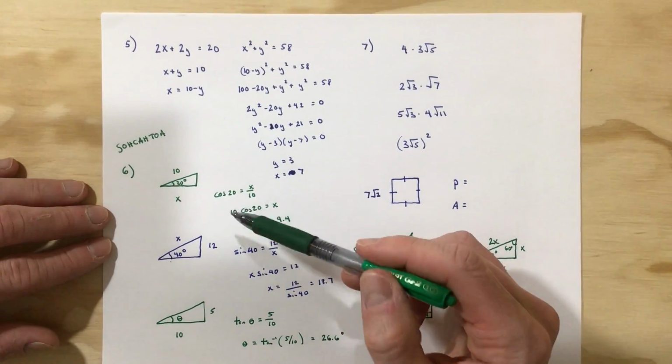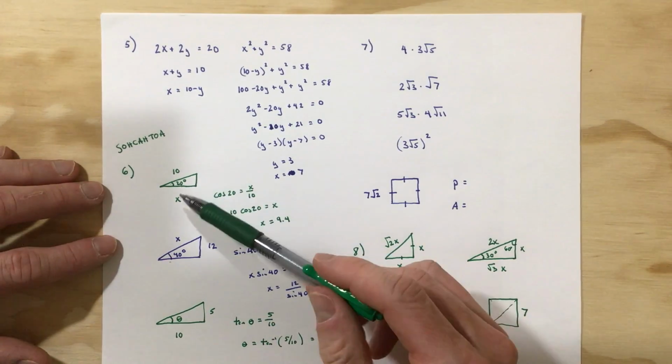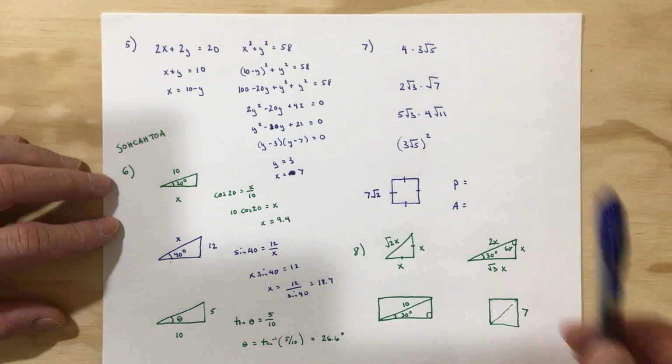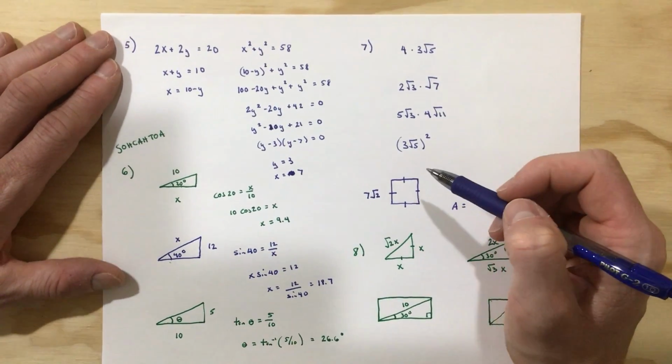Okay, so that's a good review of sine, cosine, and tangent, solving for side length, solving for hypotenuse, or solving for an angle. Okay, how about our radical review? This is mostly multiplying radicals.